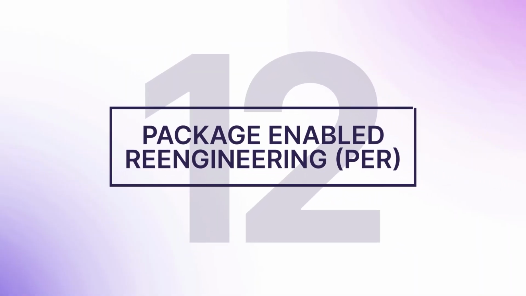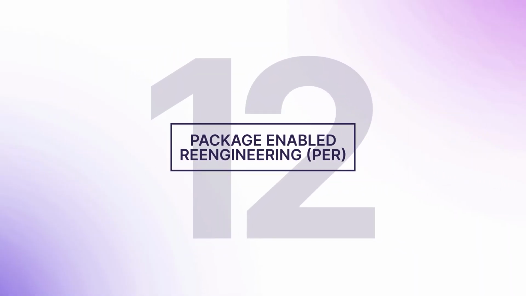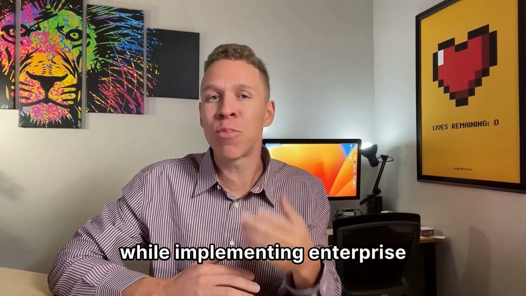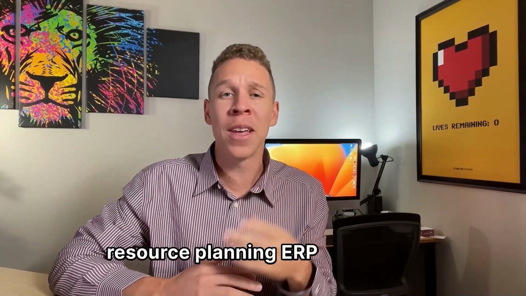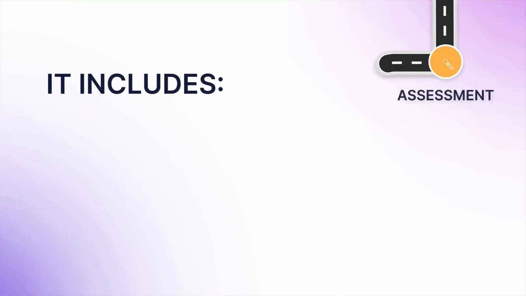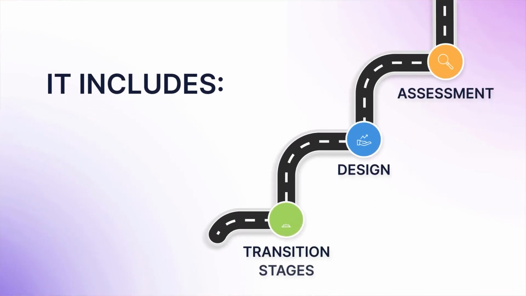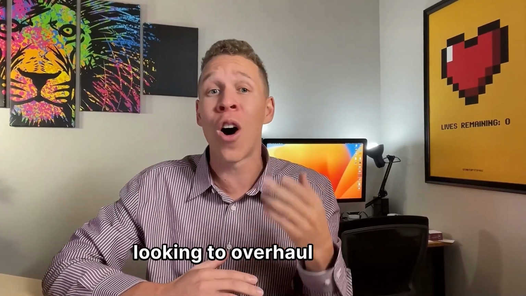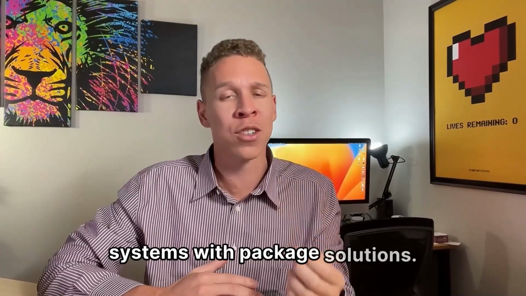12. Package-Enabled Reengineering, PER. PER is utilized to revamp processes while implementing enterprise resource planning, ERP, packages. It includes assessment, design, and transition stages to ensure smooth ERP implementation. This methodology is key in industries looking to overhaul existing systems with packaged solutions.